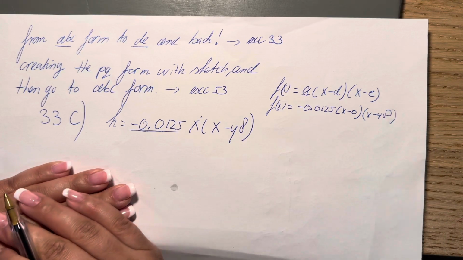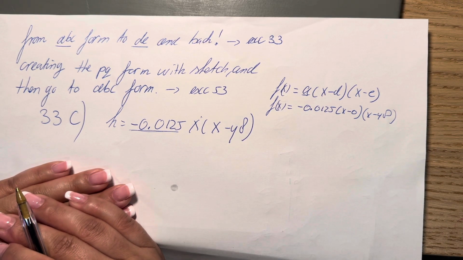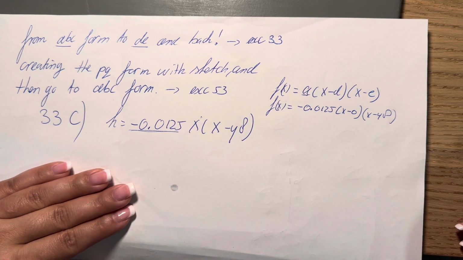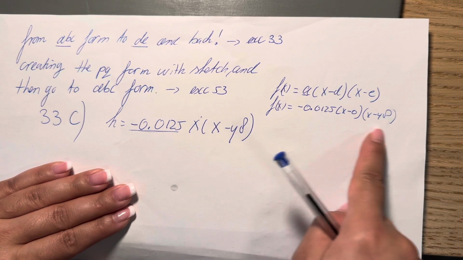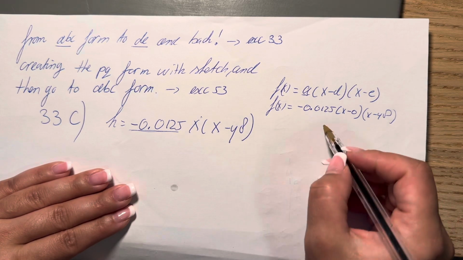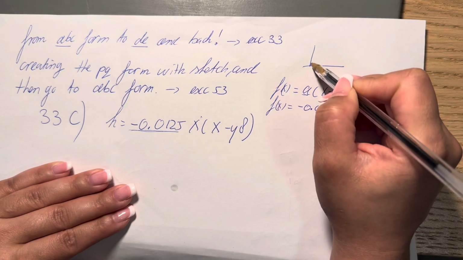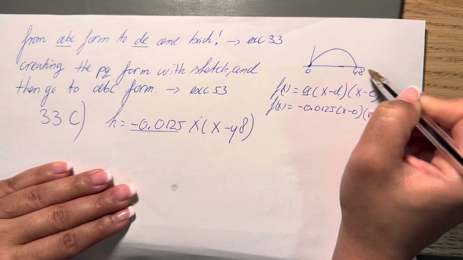Apparently, it has 2 x-intercepts. I'm sorry, x is 0. It has an x is 0, and then it has an intercept at x is 48, because it's about somebody kicking a ball. So I think it's like this. So that's why it has x-intercept 0 and x-intercept 48.